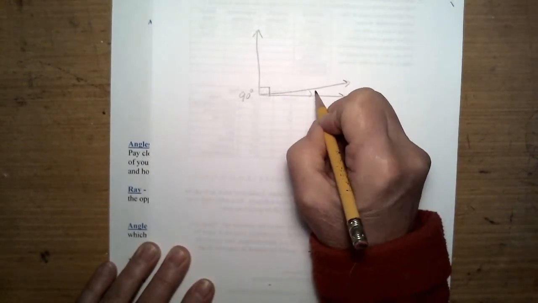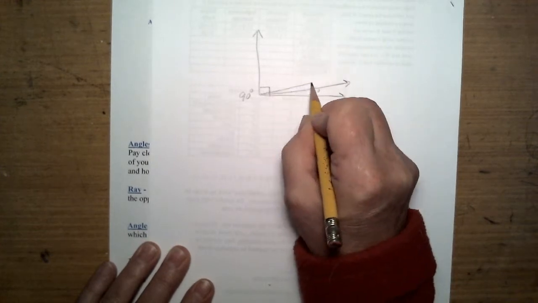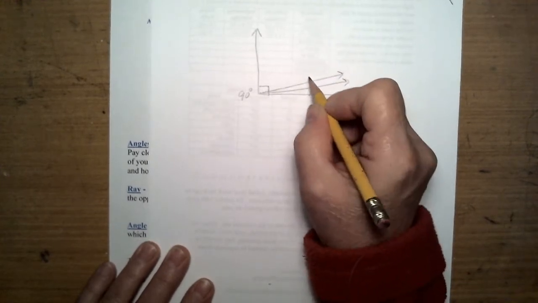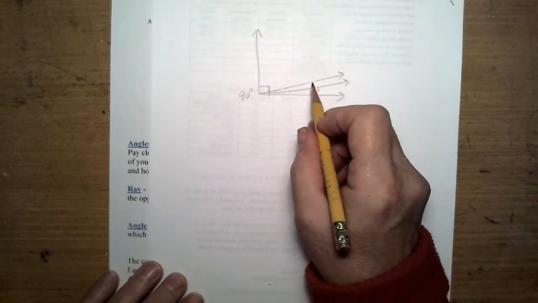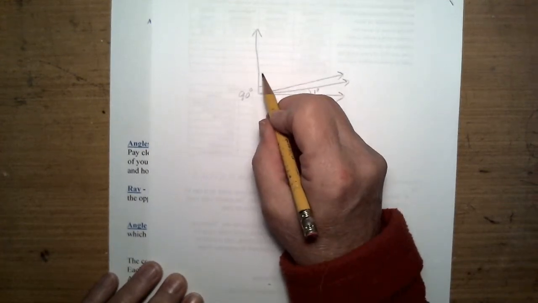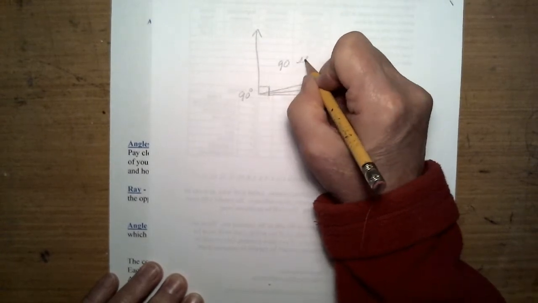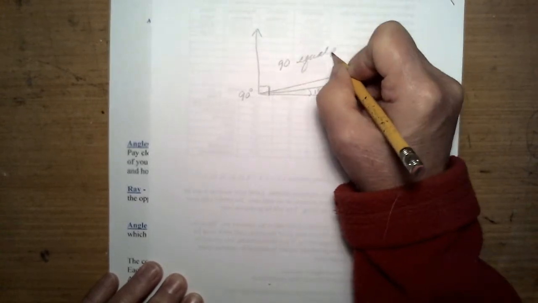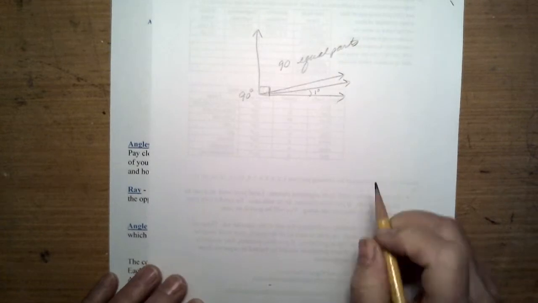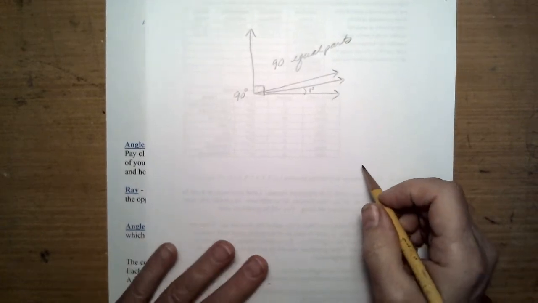So this would be 1 degree, and then we'd come up another degree, and that would be 2 degrees, and of course this isn't to scale, but on and on. So this angle is broken up into 90 equal parts, and each one of those parts is referred to as a degree.